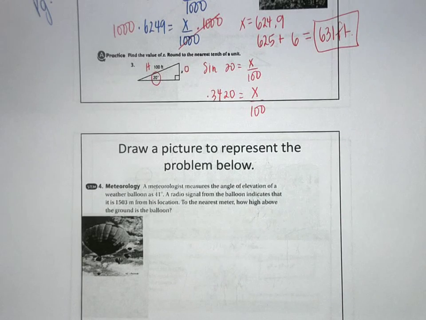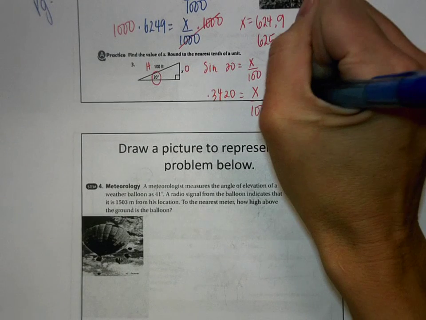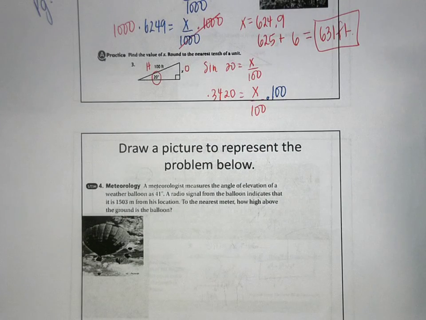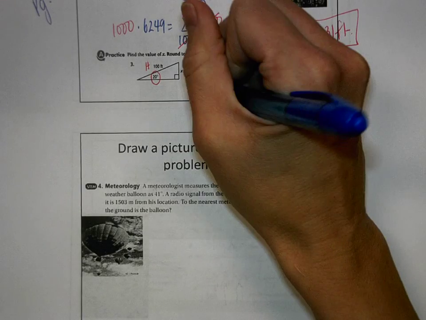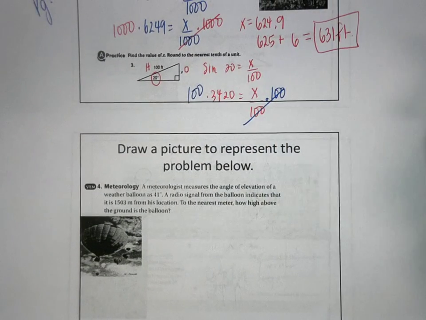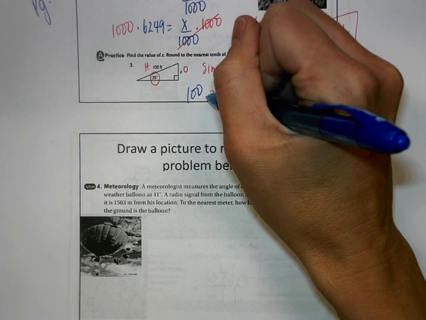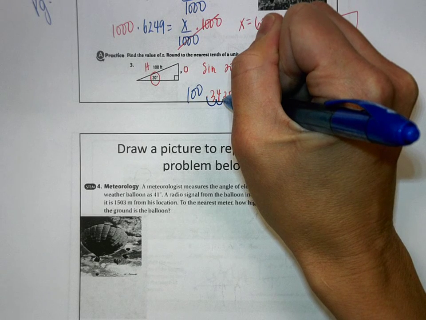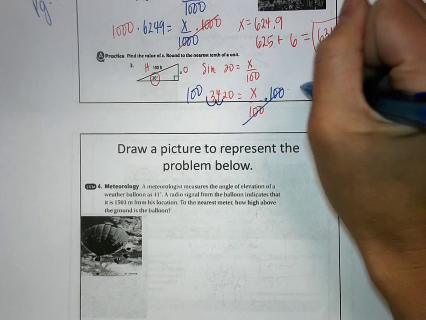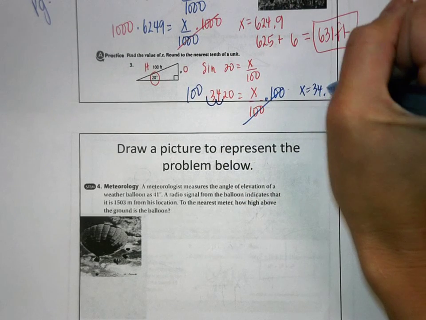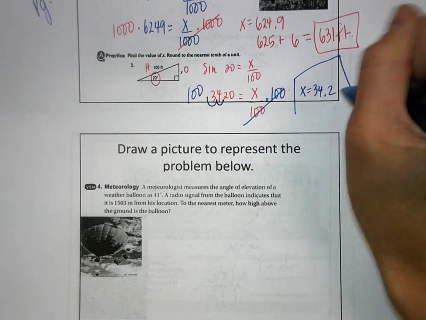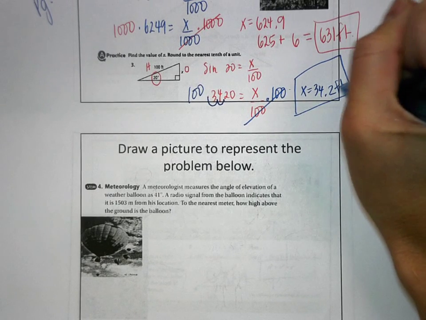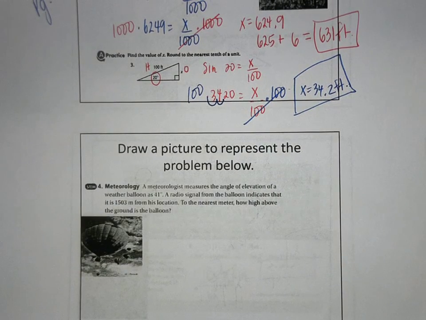And how do I eliminate my fraction? Multiply by 100. These cancel. And when you multiply by 100, you can also think of this as moving your decimal 2 places to the right. And so x equals 34.2. And that is feet, 34.2 feet. Okay, any questions on this problem?